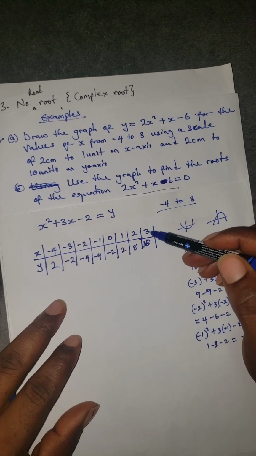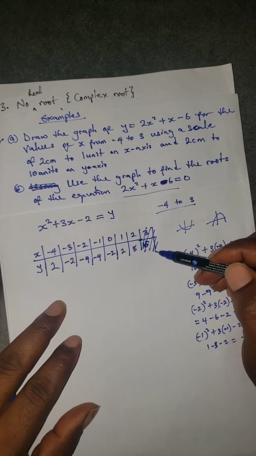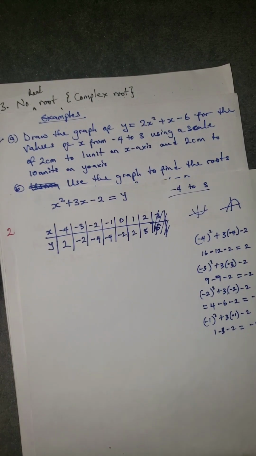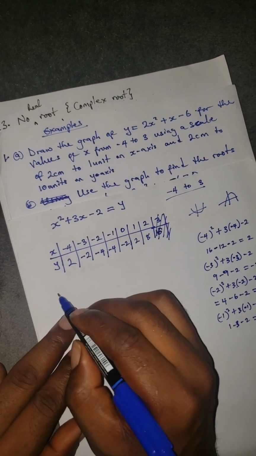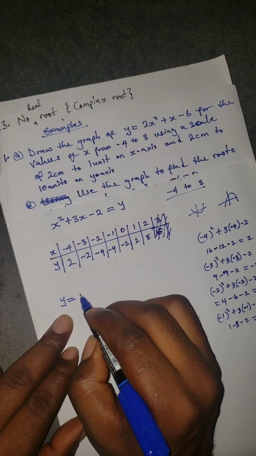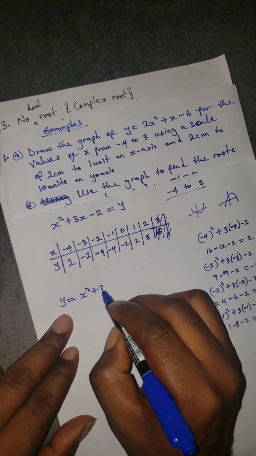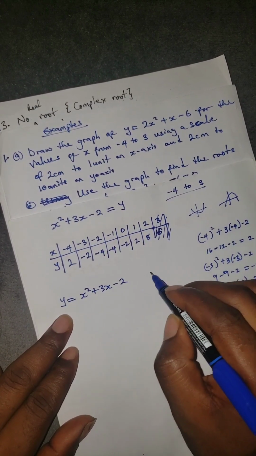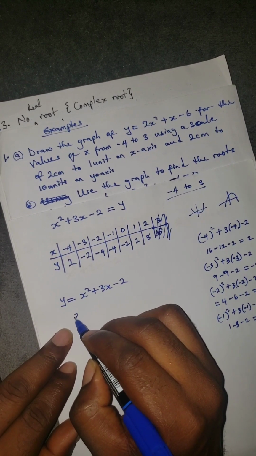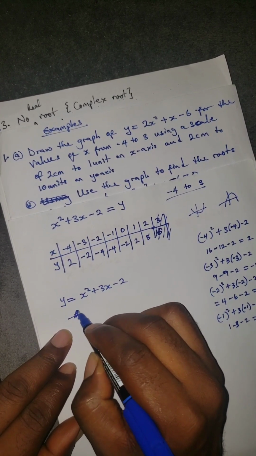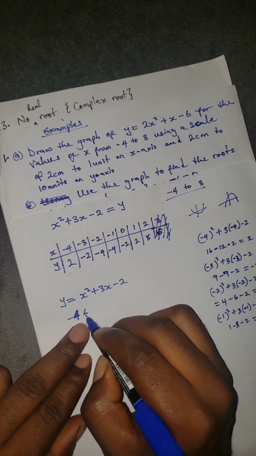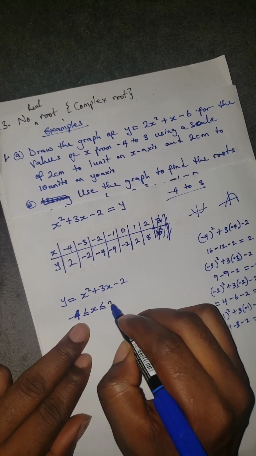But this one, I don't think we need much, so I'm going to cancel this. So let me redo this. I will say that y equals x squared plus 3x minus 2 for -4 less than or equal to x less than or equal to 2.